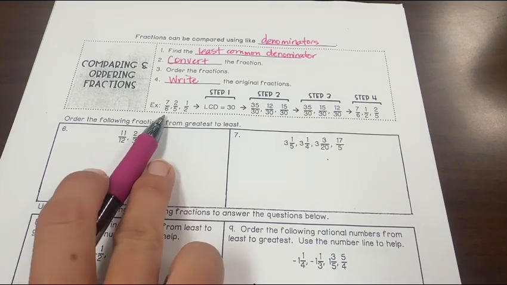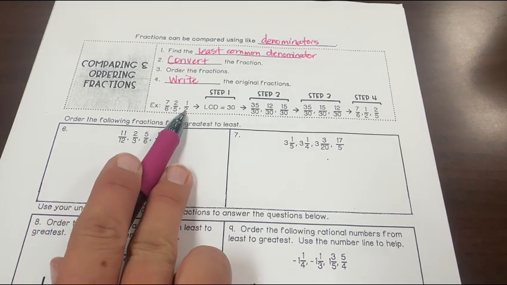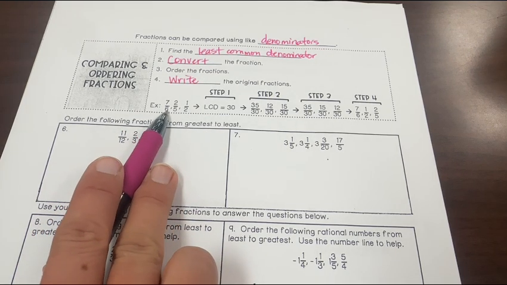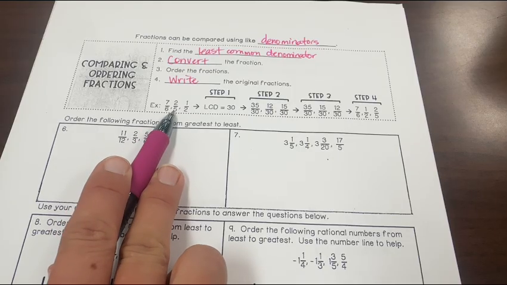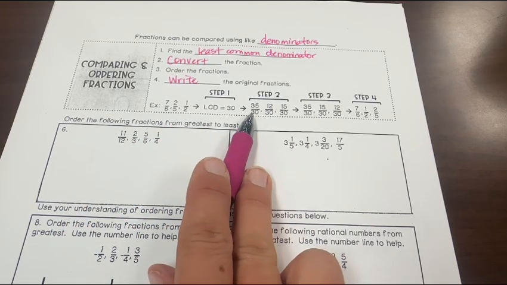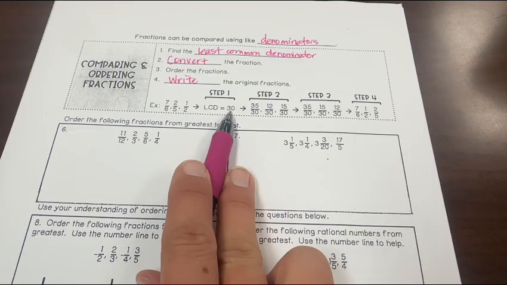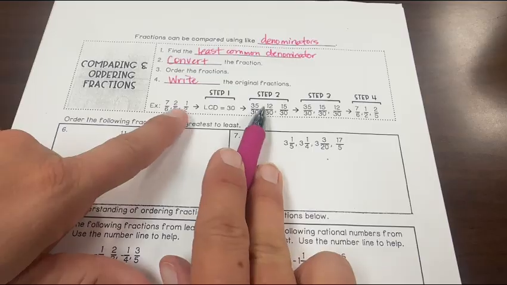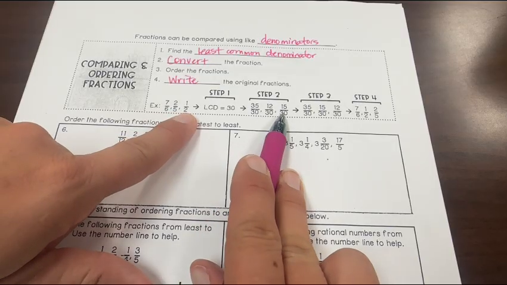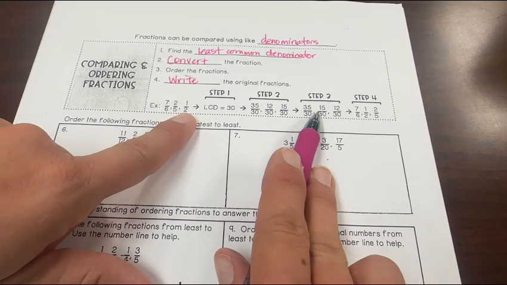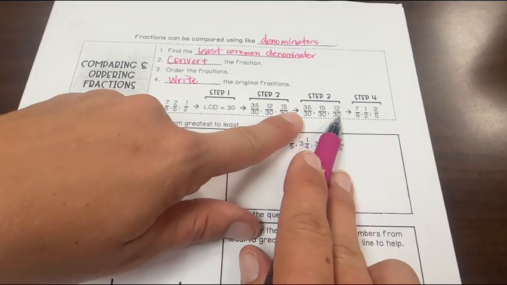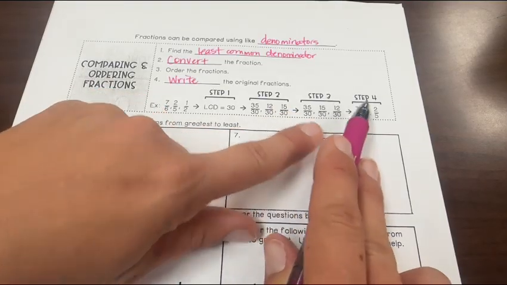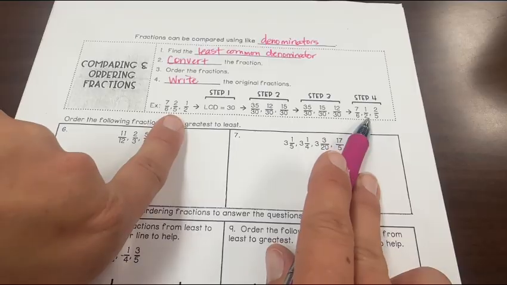On this one, what they did was they took 6, 5, and 2. They said, what if I say 6 times 5 is 30? Well, 2 will also go into 30. So their least common denominator was 30. They converted each of these to have a denominator of 30. Then that was easy for them, since they all had a denominator of 30, to put them in order from least to greatest. Then they rewrote the fractions in their original form.